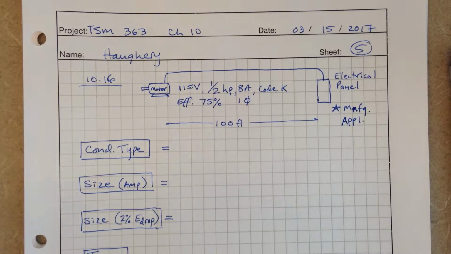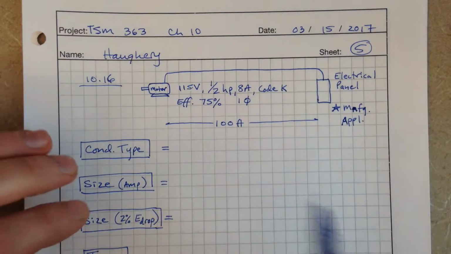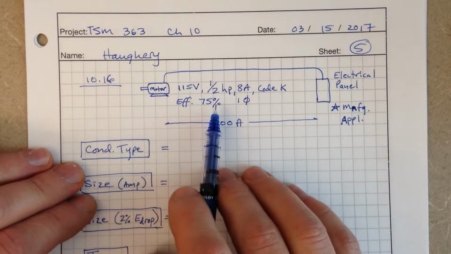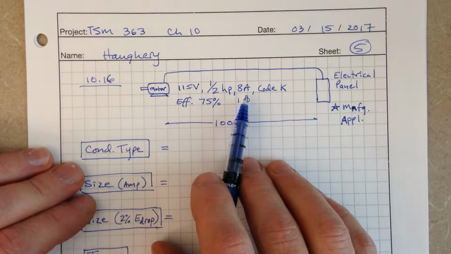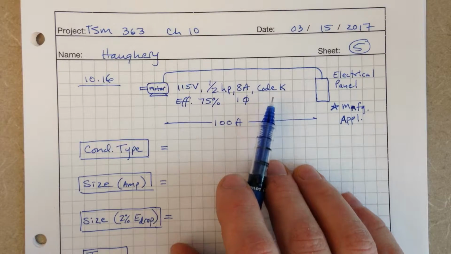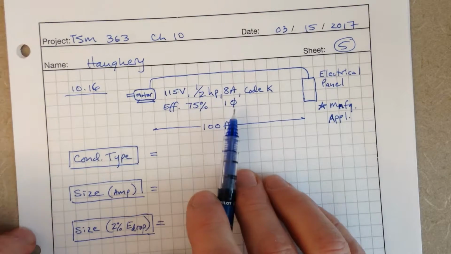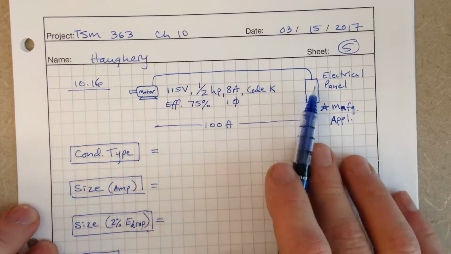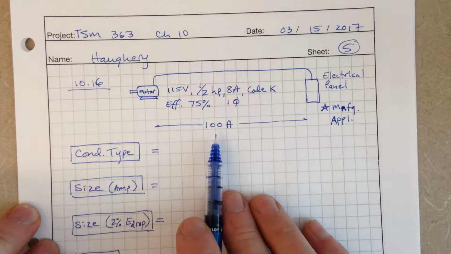Okay, so we're going to look at problem 10.16. This problem is a combination of problems from chapter 10 and chapter 5. So we have a motor, 115 volts, half horsepower, 8 amps, has a code K rating. The efficiency is 75%. It's a single phase. It's connected to an electrical panel 100 feet away.